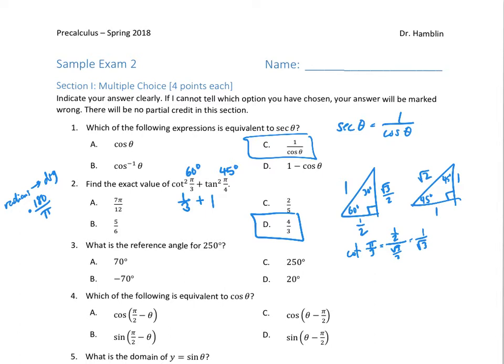For number 3 here, we want the reference angle for 250 degrees. So even though 250 degrees is not one of our nice angles, we can still think about the reference angle here. And the way that I would break this down is to think to yourself, well, a full circle is 360 degrees. 250 is less than 360, so this is less than one full circle. So if I go a quarter of the way around my circle, that's 90 degrees. Another quarter of the way around my circle is another 90 degrees, which gives me 180. If I went another quarter of a circle, that would get me to 270, and that's too far.